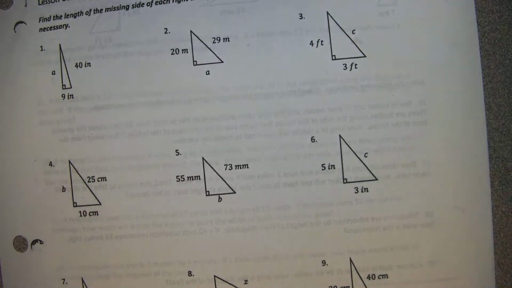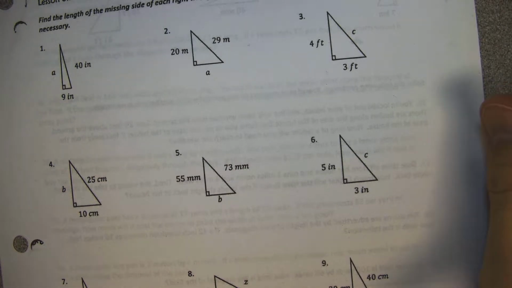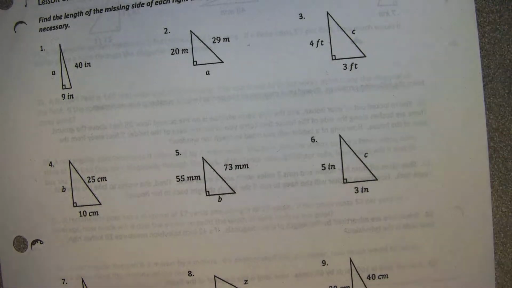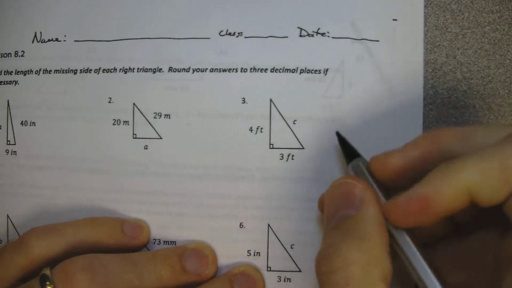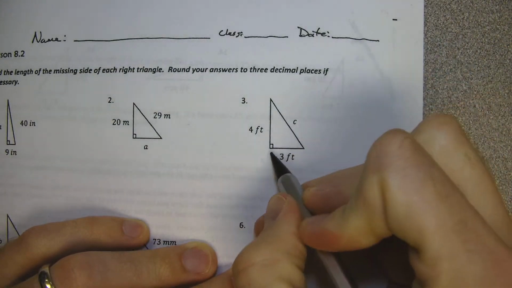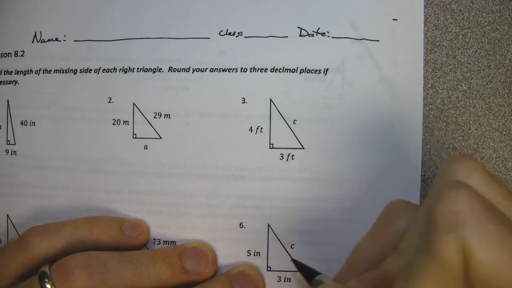All right. This video is about the Pythagorean Theorem. We're going to do two things. Take a look at number 3 here in this sample problem. When we have a right triangle, we know it's right because we have the symbol here indicating a 90-degree angle.